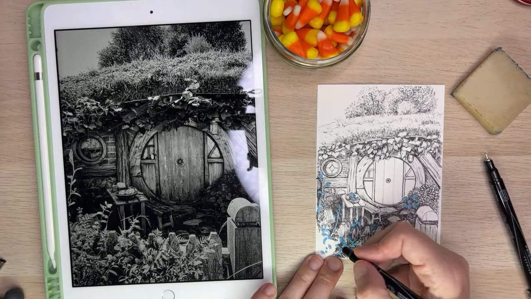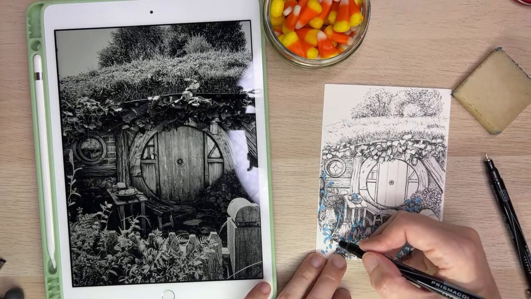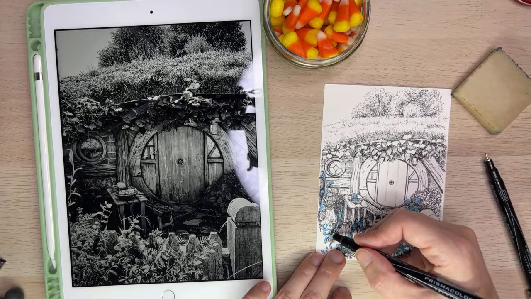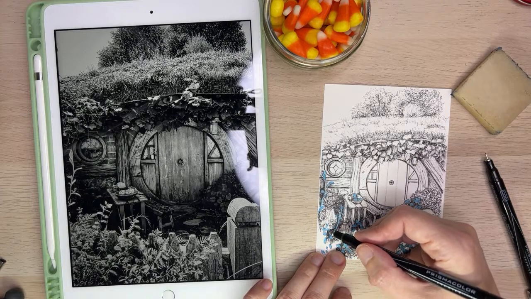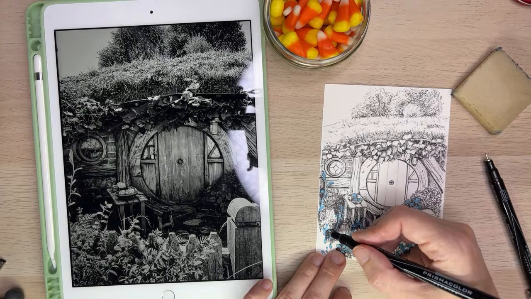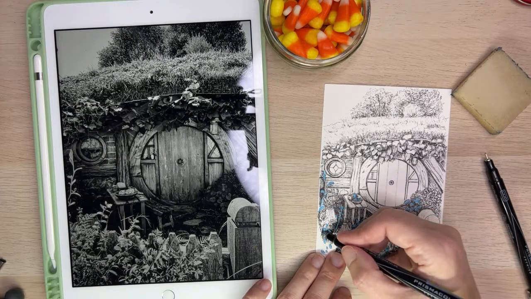I think what I'm going to choose to do is just really go dark. I want to go completely over this so that the area around it helps it pop.